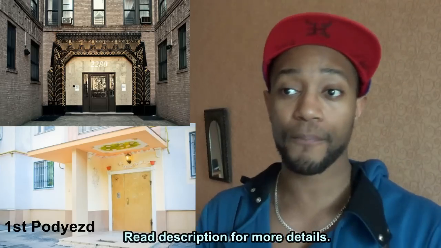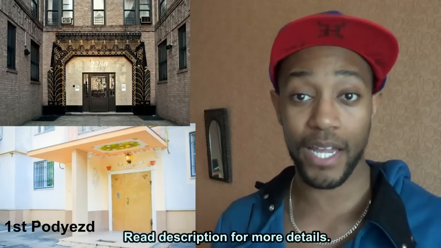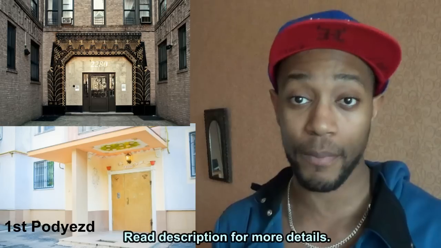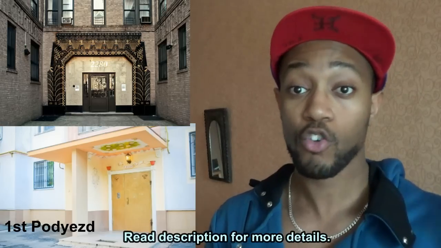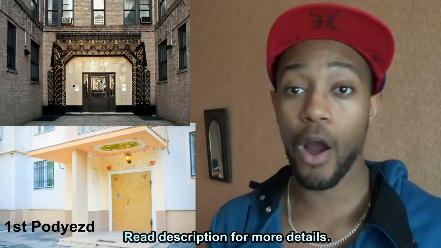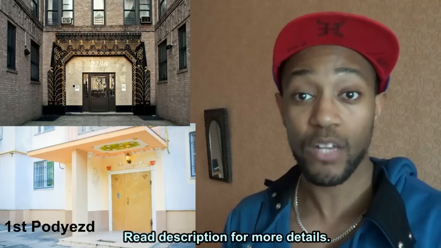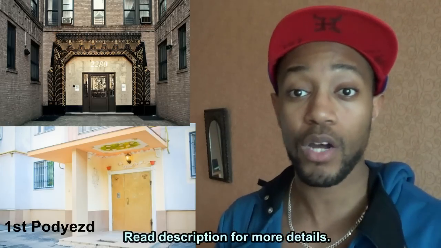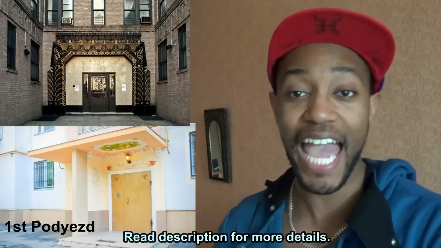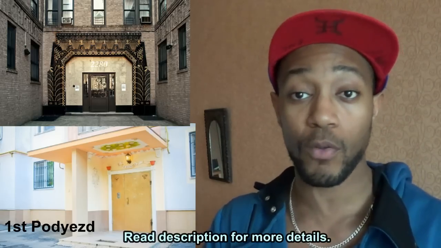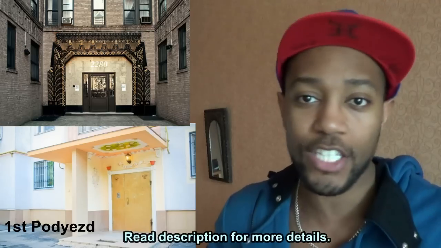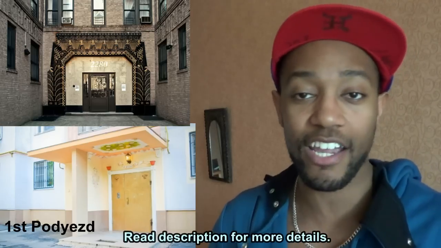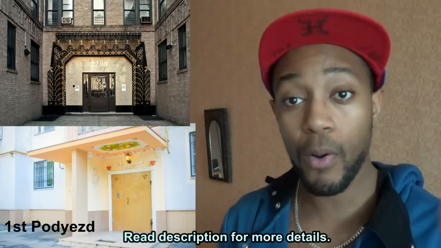So let's say there's a building, it has 5 Podyezd and it has 100 apartments. The first Podyezd, you'll only be able to get into apartments 1 through 20. The second one, you'll be able to get into 21 through 40, and so on like that. So if you go into the building from the wrong Podyezd, you will not get to your apartment. You can't get there. You have to go into the proper Podyezd.